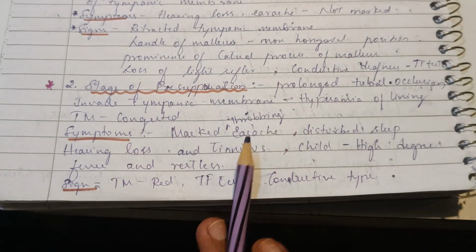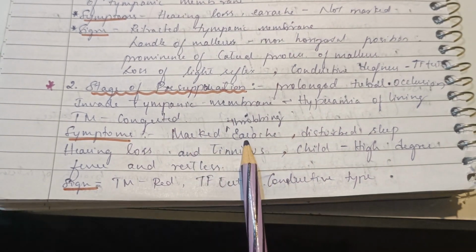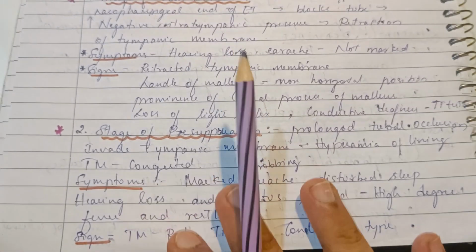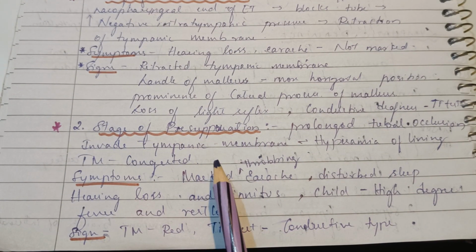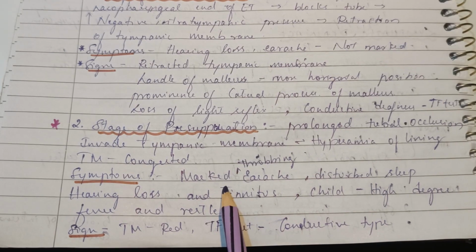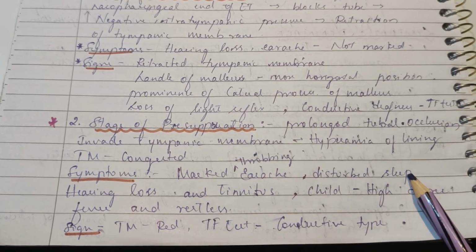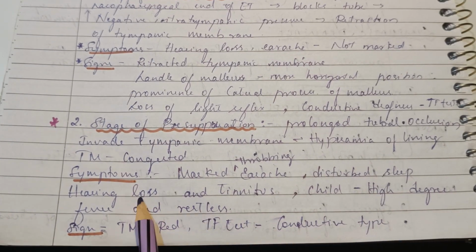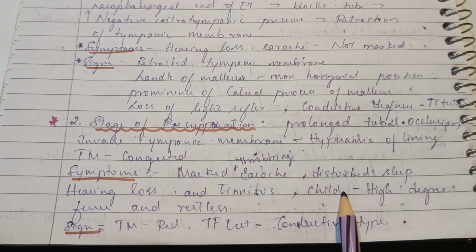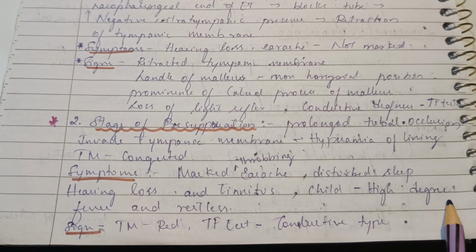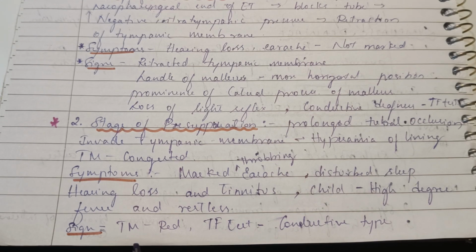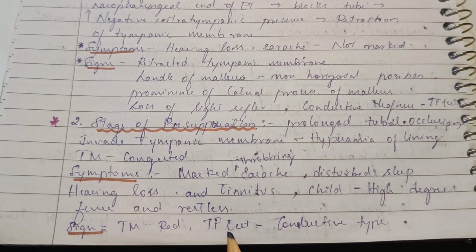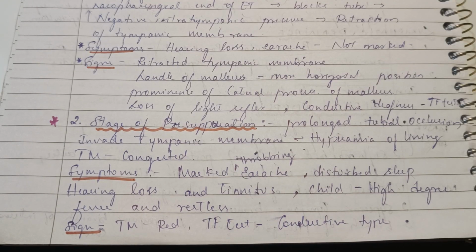So what are the symptoms now? Marked throbbing earache. In the stage of tubal occlusion, it was just earache, right? In the stage of pre-suppuration, you have marked earache. Then you have disturbed sleep. Obviously, if there is ear pain, there will be disturbed sleep, hearing loss, tinnitus, and in children it is more common, right? So they'll have high degree fever and they'll be restless. So these are the symptoms. Coming to signs, the tympanic membrane will be red, and on tuning fork test you'll find conductive deafness.